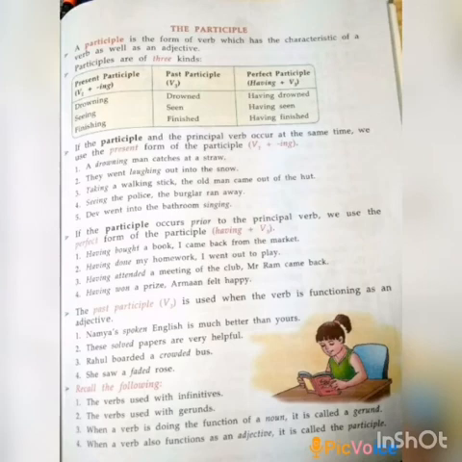So that's all. In this page we have seen the present participle, past participle, and perfect participle, and how we should change them. So there are three kinds we have seen. Now we can recall the verbs used with infinitives and the verbs used with gerunds. When a verb does the function of a noun, it is called a gerund. When a verb also functions as an adjective, it is called a participle. Again I repeat, the verb doing the function of a noun is known as a gerund; it can also function as an adjective, known as a participle.